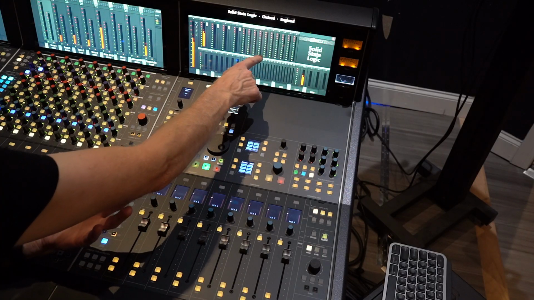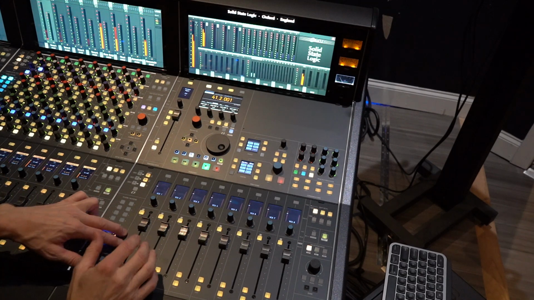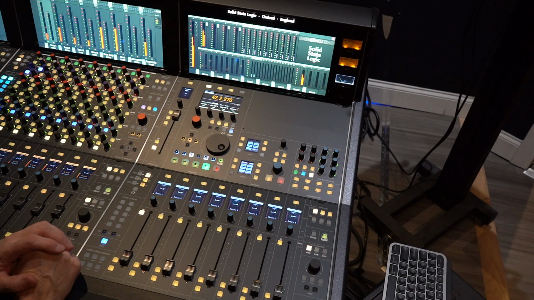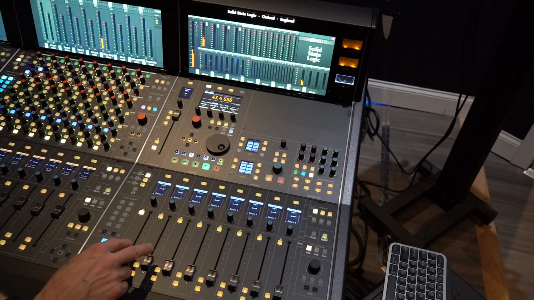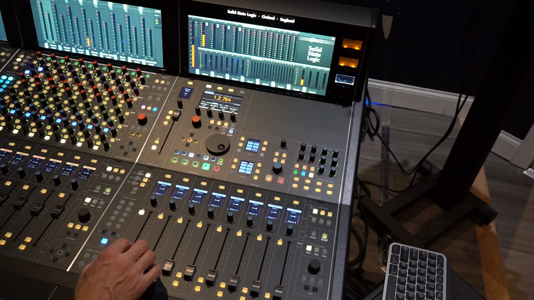After my aux bus masters, the next thing I've got is my stereo groups, and that's done here on the faders here. So my stereo groups are on the faders here. And right now I don't have any signal going into these actually, but these are additional stereo channels or echo returns or reverb returns. There's 8 of those that you have on the console.